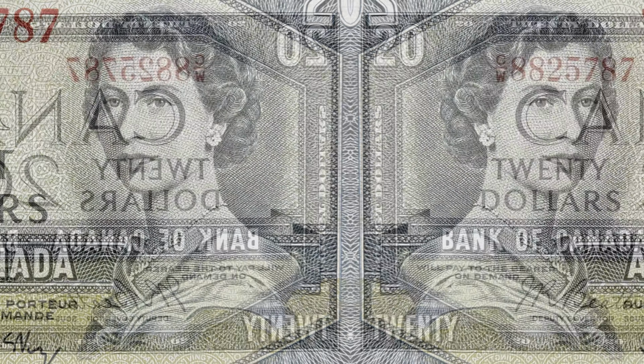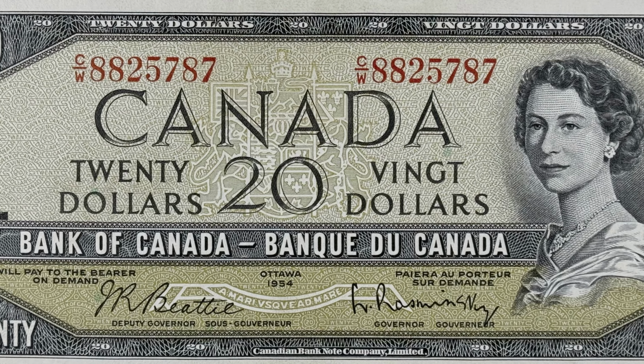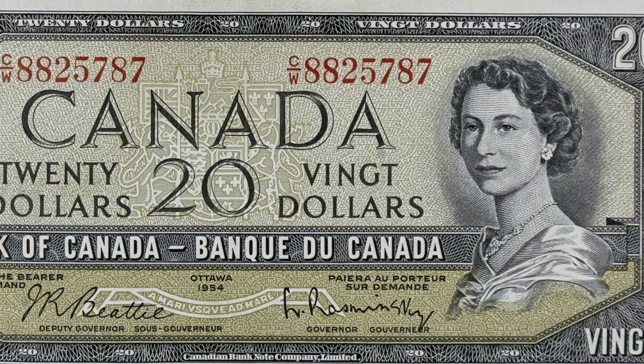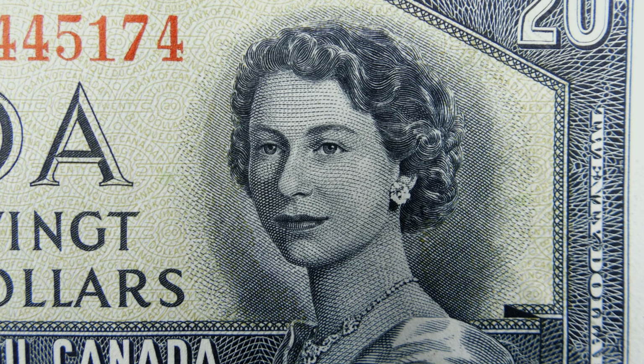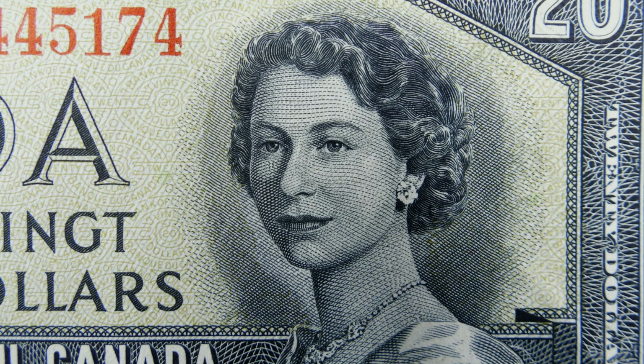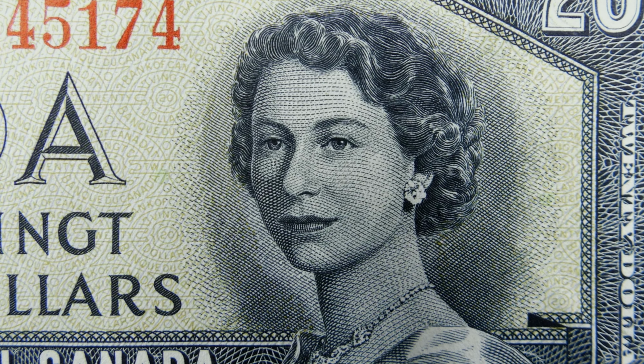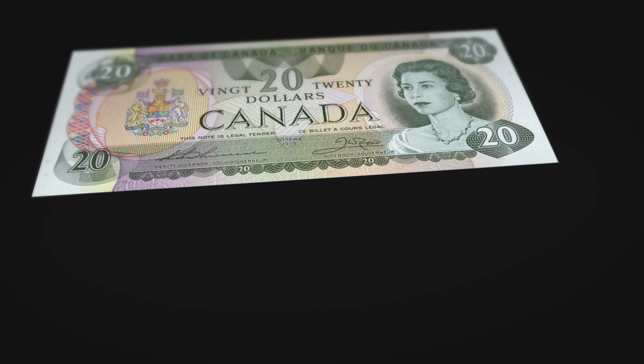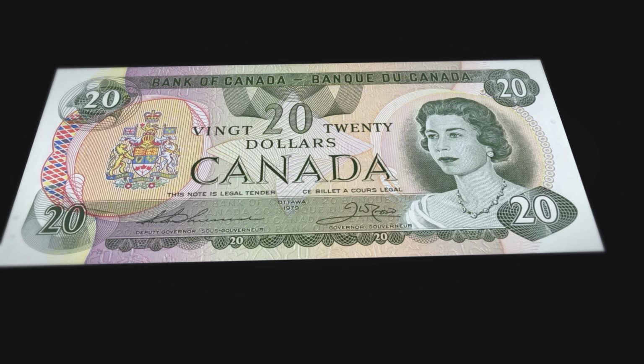This series introduced more complex background patterns and stronger engraving techniques. However, it also became famous for the so-called devil's face illusion in her hair, which led to a redesign shortly after. The third portrait comes from the late 1960s and early 70s.